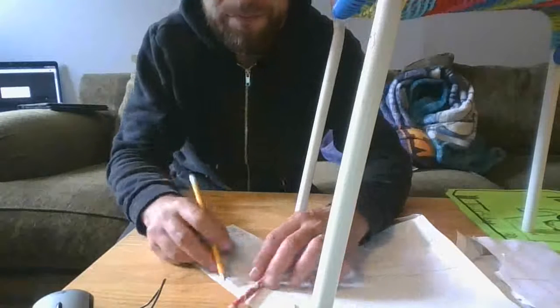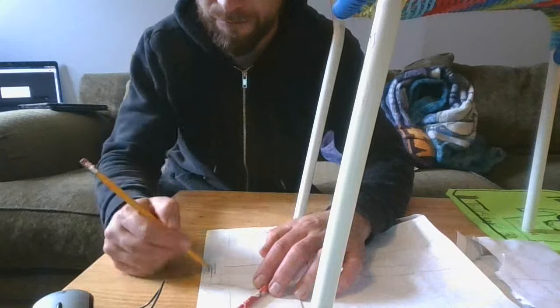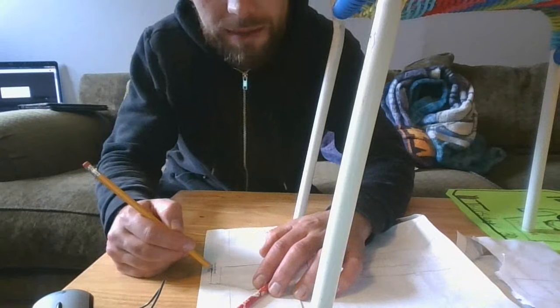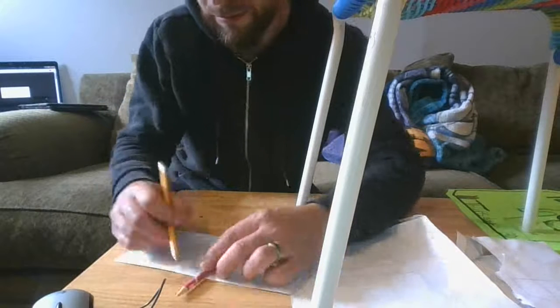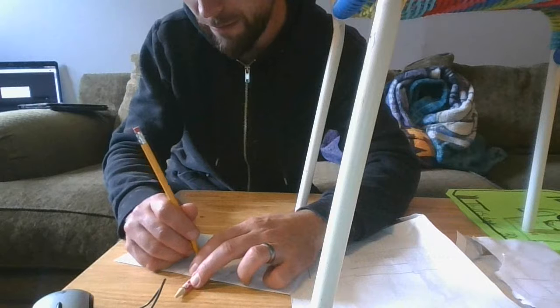And so that's the pole that comes down. I suppose the sidewalk piece will go there.